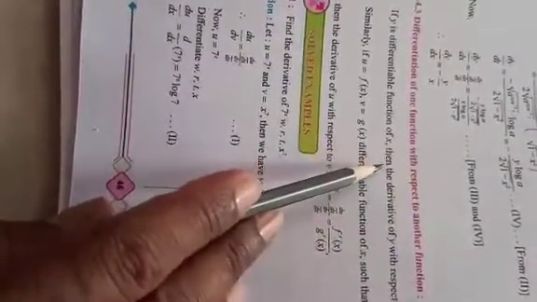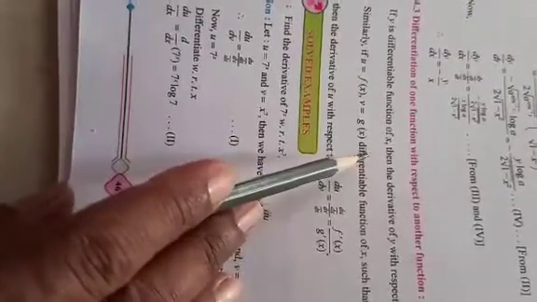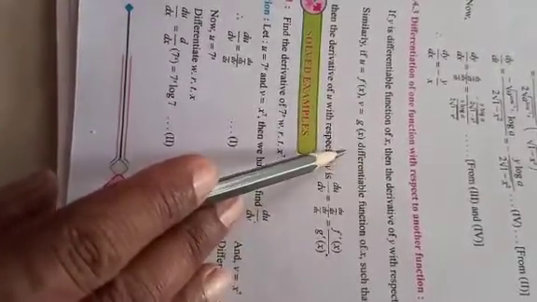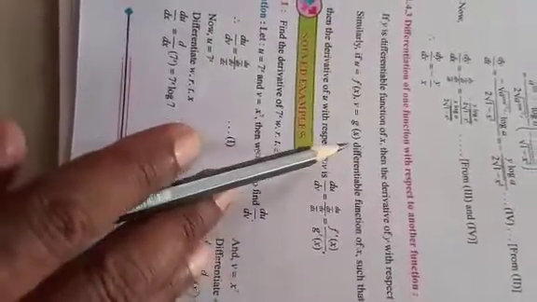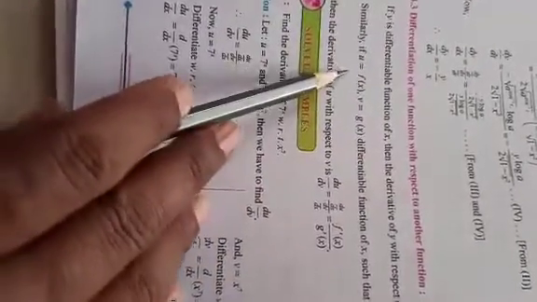In differentiation, we now see differentiation of one function with respect to another function. Now see how we differentiate one function with respect to another function.